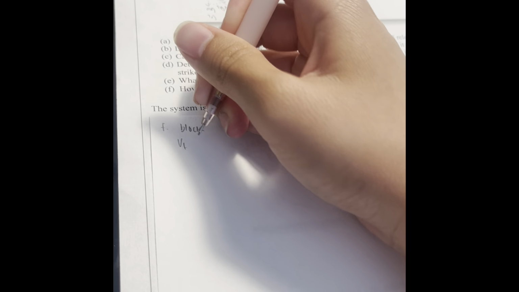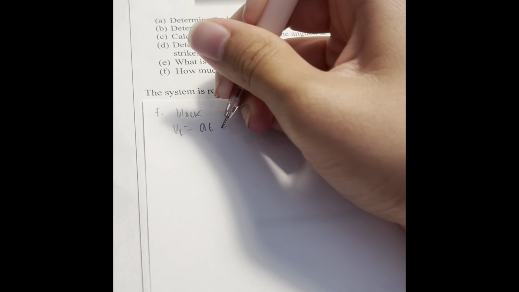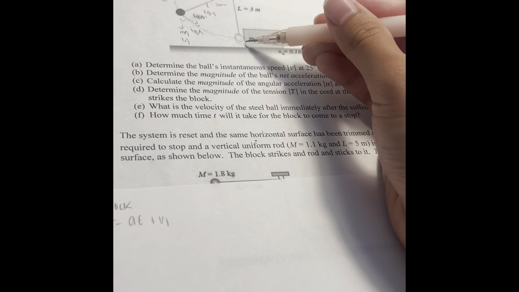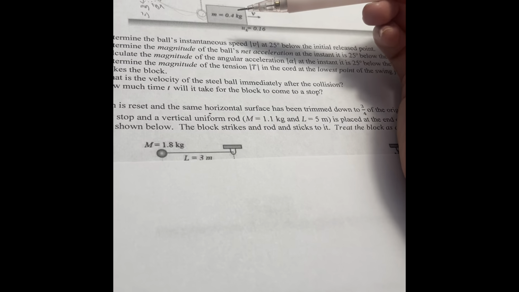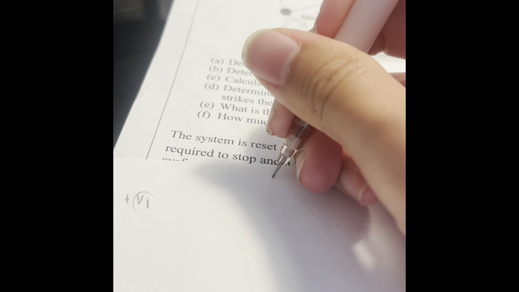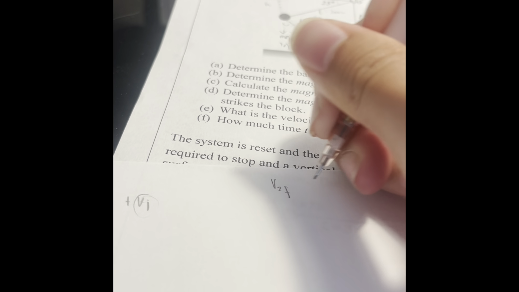4.879 meters per second. Okay, so for part F, to find how much time it will take for the block to come to a stop. So for the block, I'm going to set up vf is equal to at plus vi, which is one of the kinematic equations. vi, I'm going to reference after the collision, because that's when it starts actually moving. So vi will actually be v2f from our previous problem, part E.